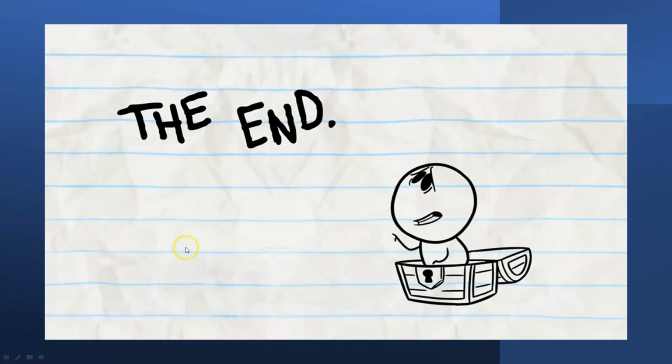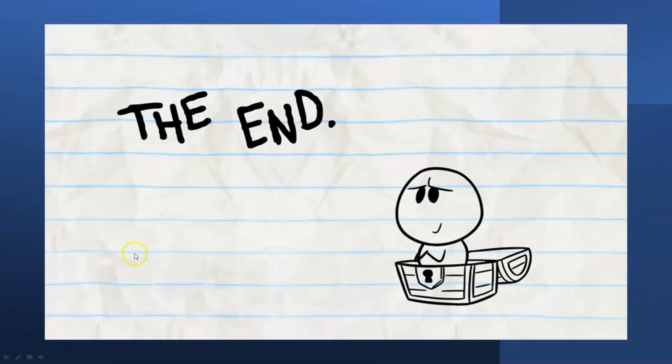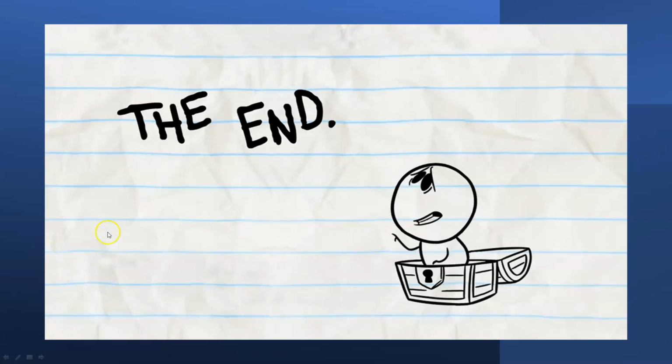That is the end. So again, I try to keep this information as simple and straightforward as possible, and I just really think about the big pieces that we're talking about with valvular heart disease.